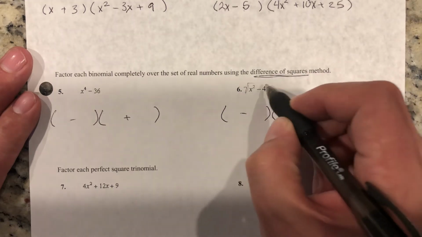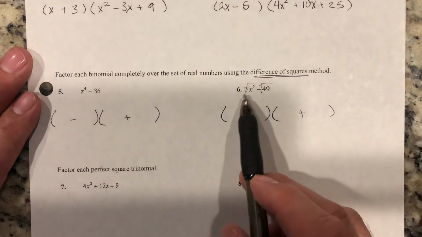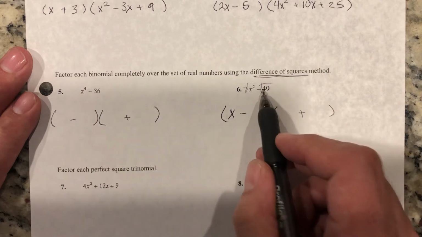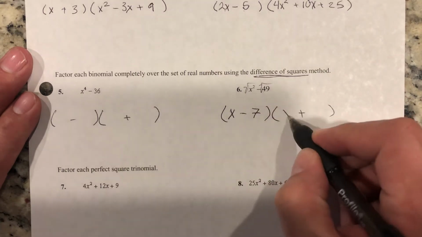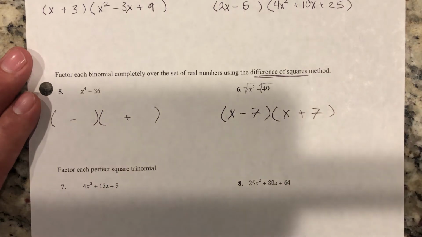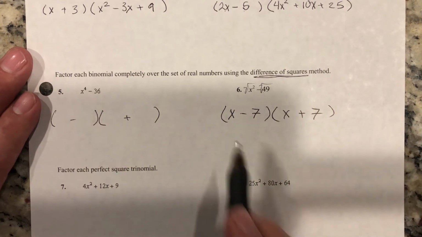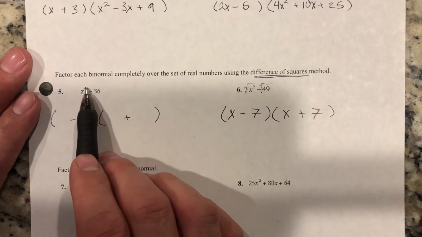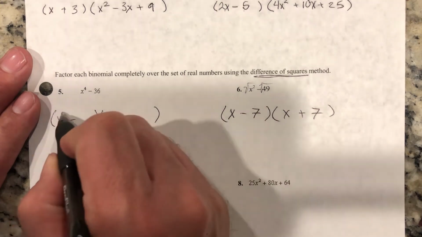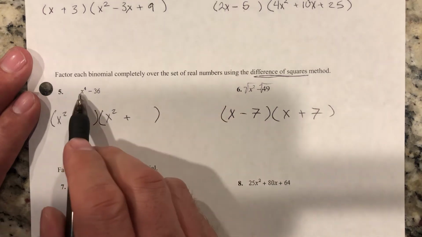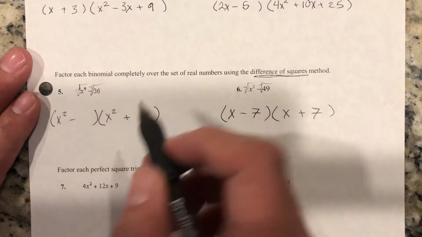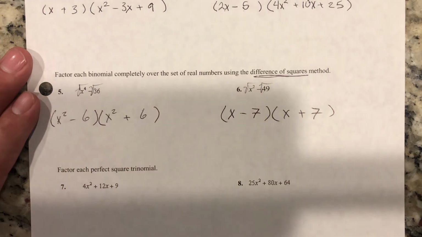Again, we're just taking the square root this time of both terms. So that's x, the square root of x squared is just x, the square root of 49 is 7. So x and 7 go in the first and second blanks right here. This one's a little different because it's x to the fourth. Well, we can say x squared times x squared gives me x to the fourth, right? So the square root of that is this, and the square root of 36 is 6.